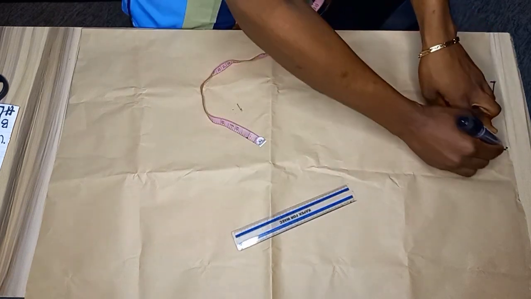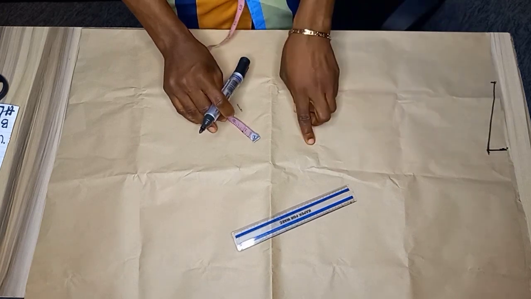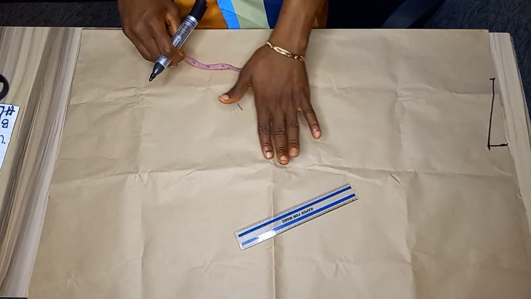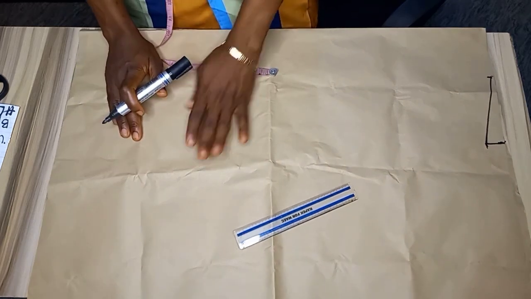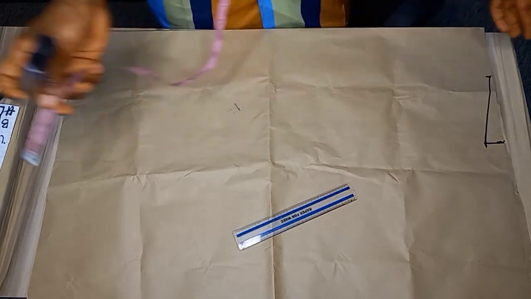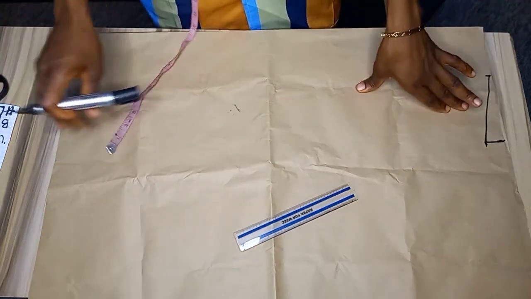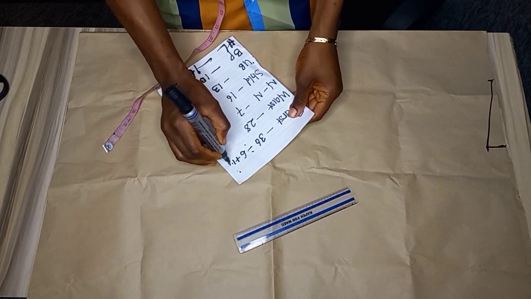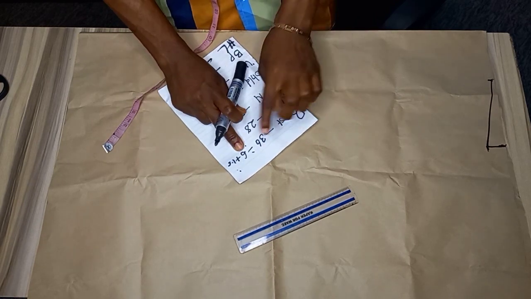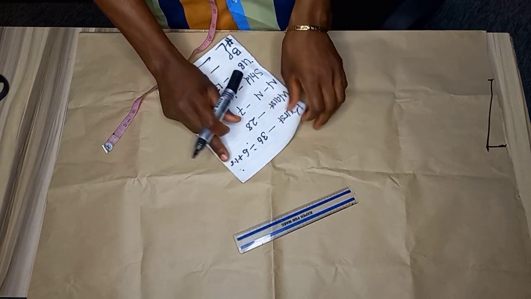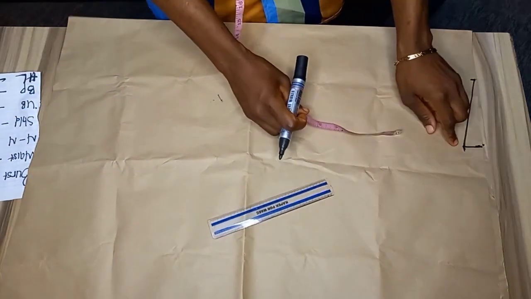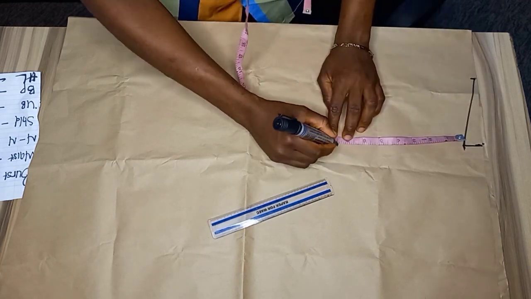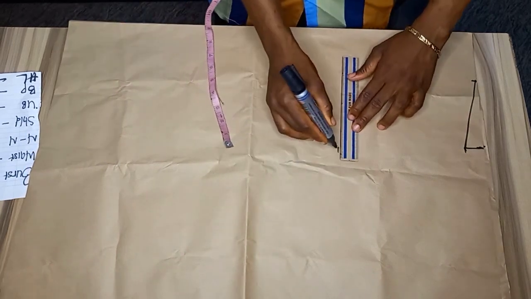After creating this slope, now we are going to proceed in taking our vertical measurements. Our vertical measurements are our chest line, our bust line, our under bust line, and our half length. To get our chest line, we can do that mathematically by dividing our bust by 6 plus 1.5. If we divide our bust by 6, we have 6, plus 1.5, we are going to get 7.5. So from this point here, we are going to come down by 7.5. We're just going to draw a straight line to connect to that.